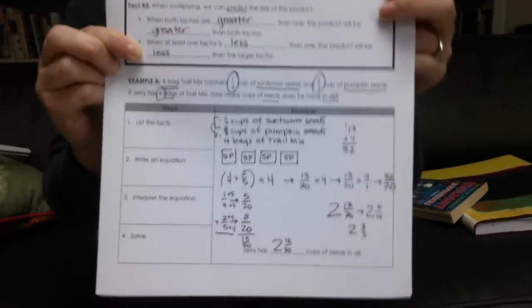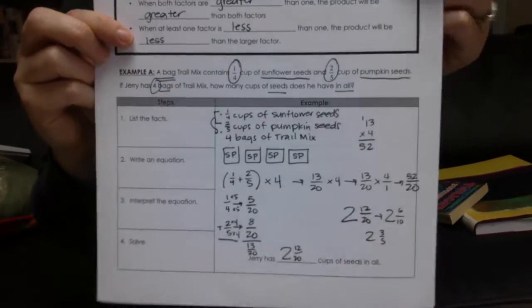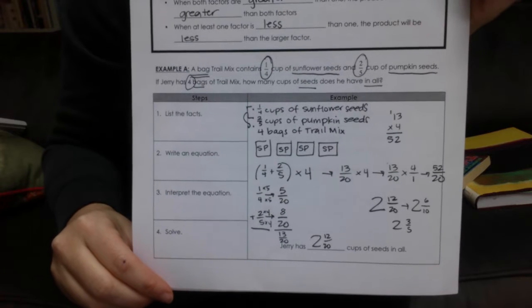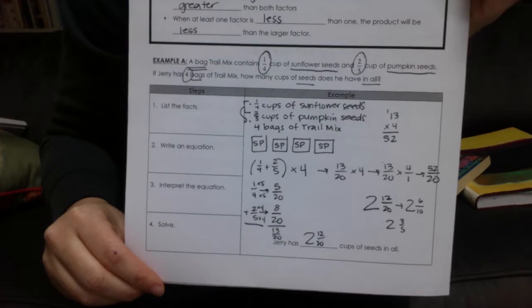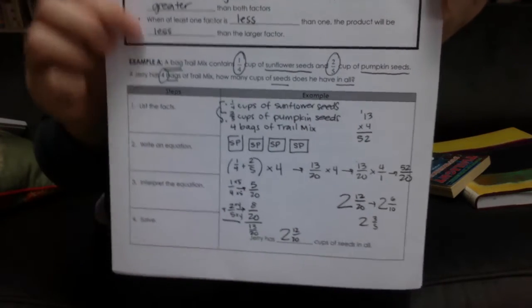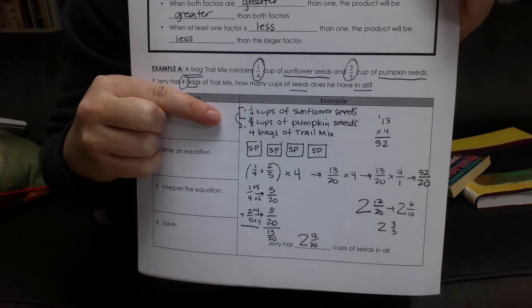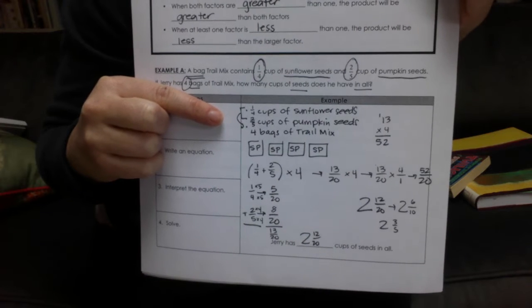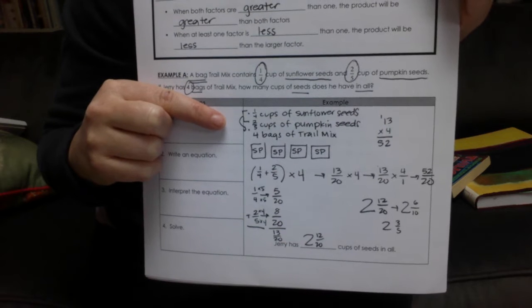So looking at example A, and again, this is posted in Mr. Levine's version as well, we've got a word problem that says that a bag of trail mix contains 1/4 a cup of sunflower seeds and 2/5 of a cup of pumpkin seeds. If Jerry has 4 of these bags of trail mix, how many cups of seeds does he have in all? So as you can see, what I did first is I have 3 bullet points for the 3 numbers in the problem. I listed out what each of those numbers mean. 1/4 stands for the cups of sunflower seeds, 2/5 stands for the cups of pumpkin seeds, and 4 stands for the numbers of bags of trail mix.